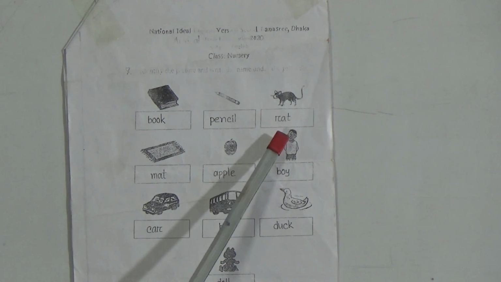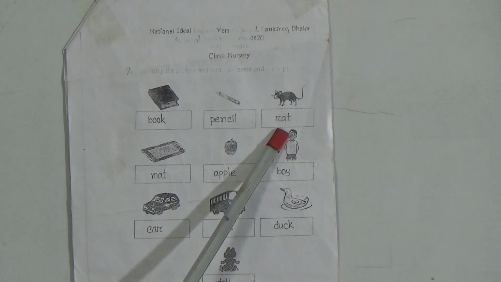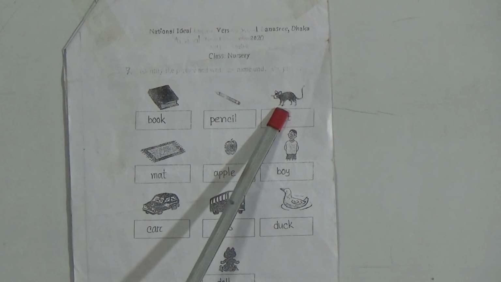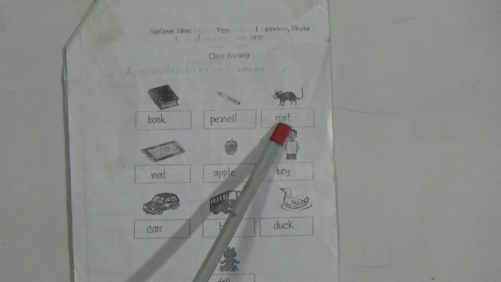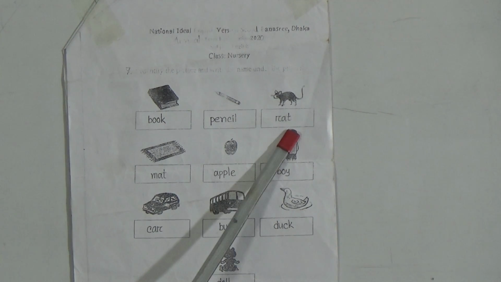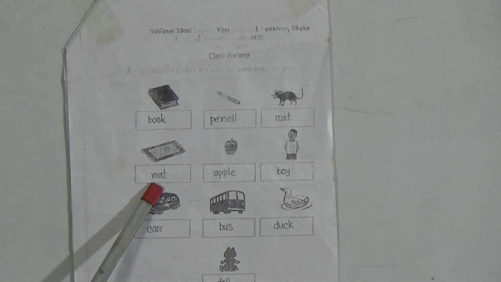Look dear students, our next picture is, can you say what is this picture's name? Yes, I think all of you have known this because we have already finished this topic. So what is this picture's name? This is a picture of a rat. So we have to write here rat, and its spelling is what? R-A-T, rat.